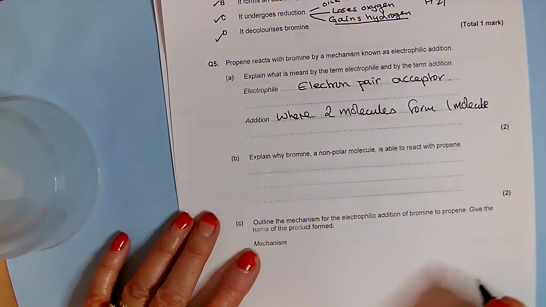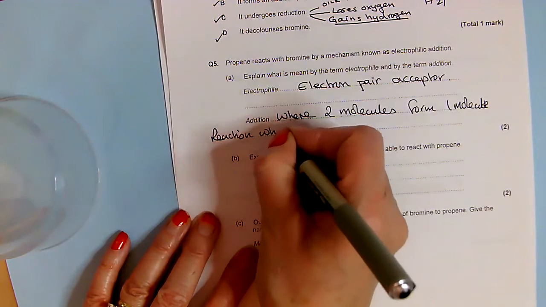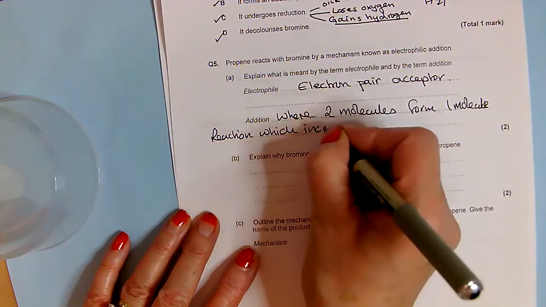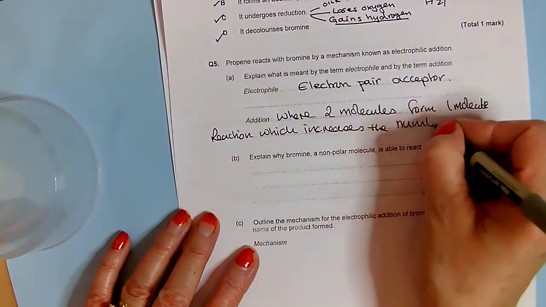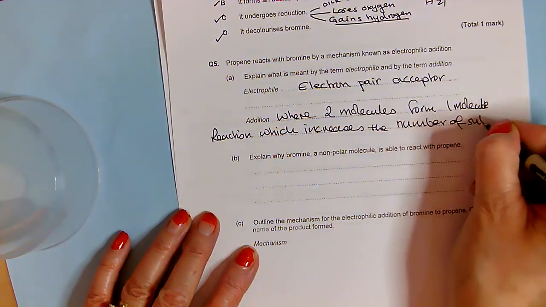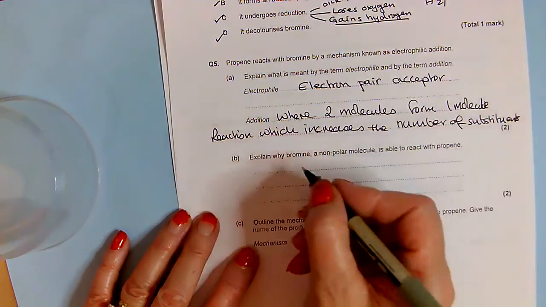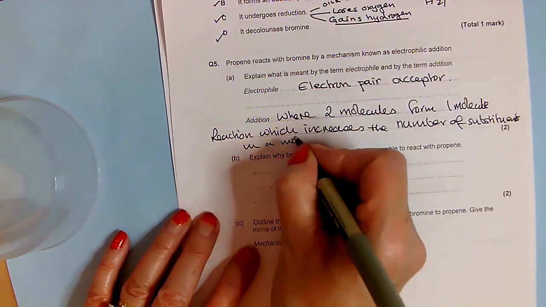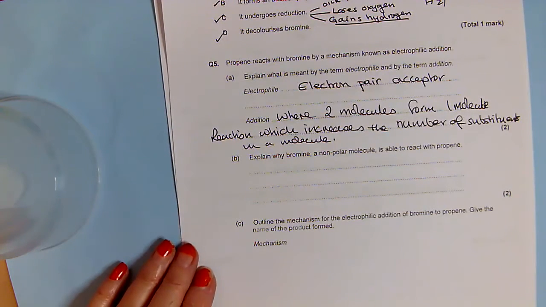That is a simple definition, or you could have said where it's a reaction which increases the number of substituents in a molecule. Okay, you don't get anything else out of it. B. Explain why bromine, a non-polar molecule, is able to react with propene.